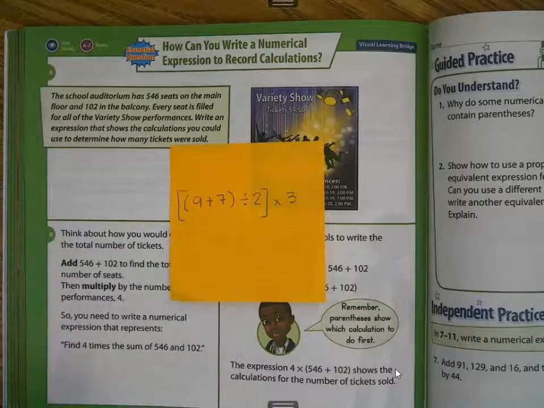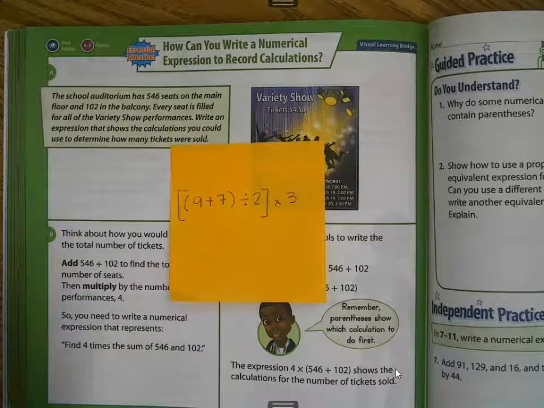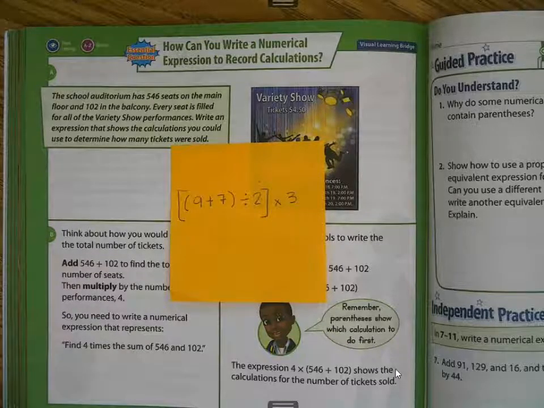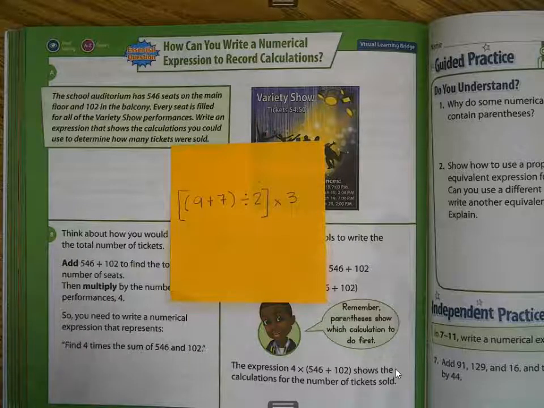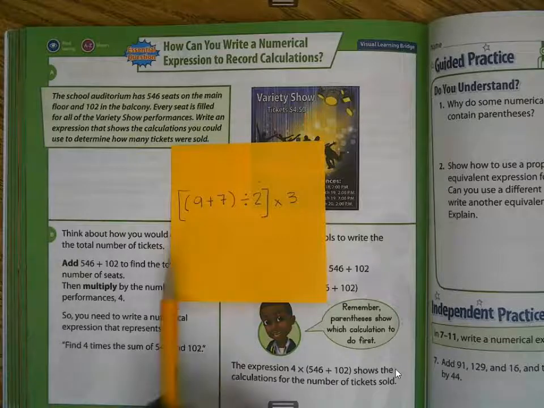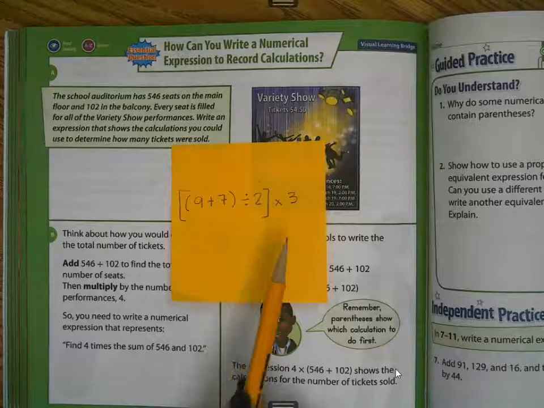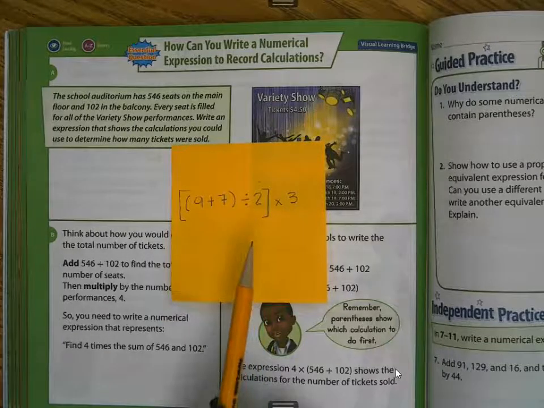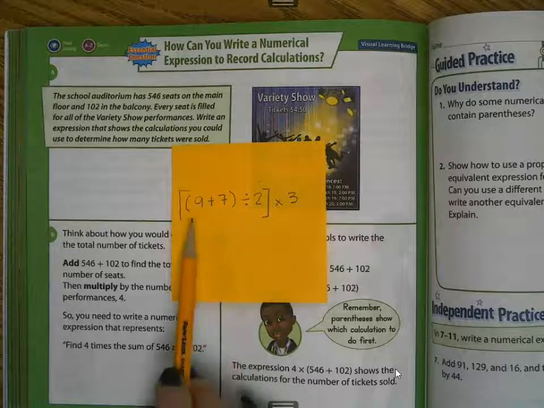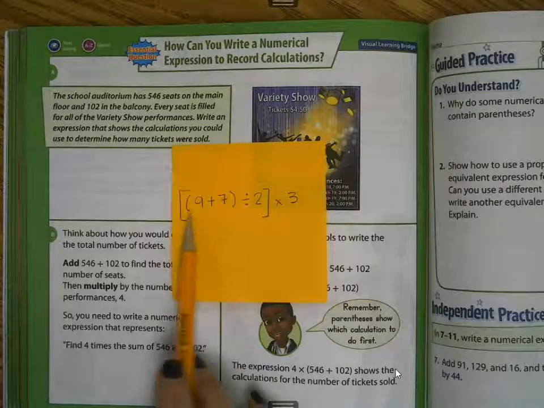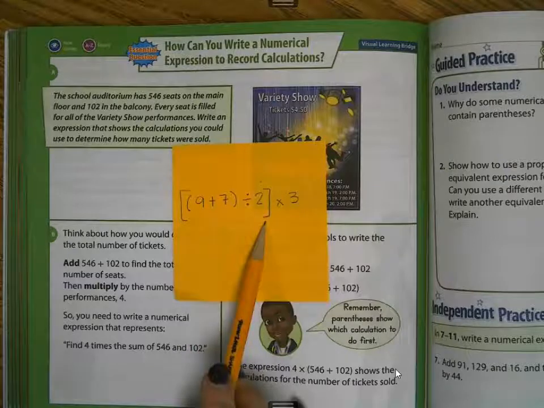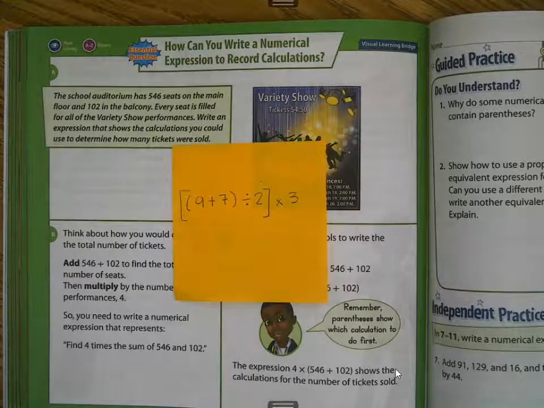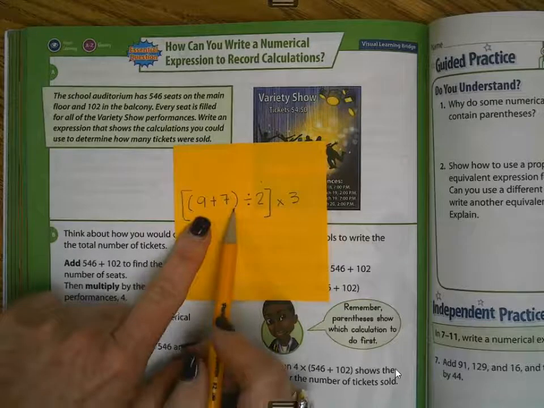So if this was our numerical expression, what we learned yesterday is that order does matter, and we have a set number of steps that we need to look at to evaluate. So if we take a look at this, first of all, we need to evaluate whatever's in the grouping symbols. And we have two kinds of grouping symbols. We have parentheses and we have brackets. So we always start with the innermost set of grouping symbols, which would be the parentheses.